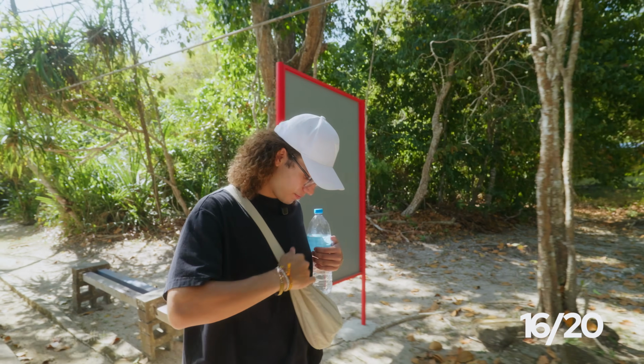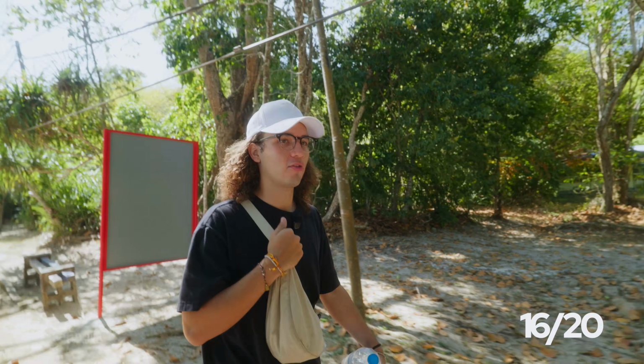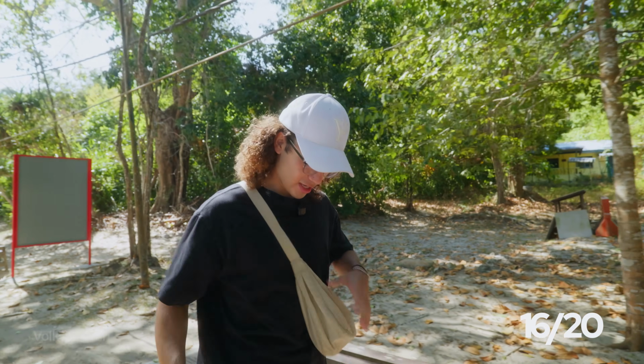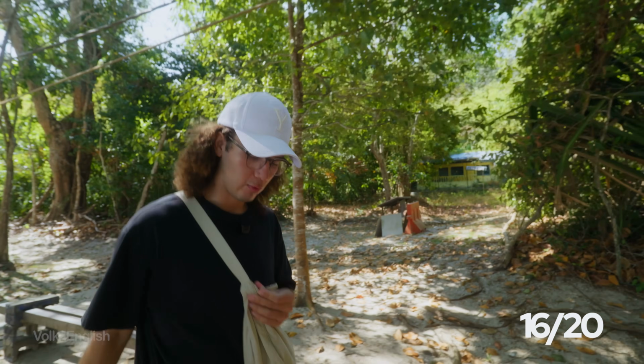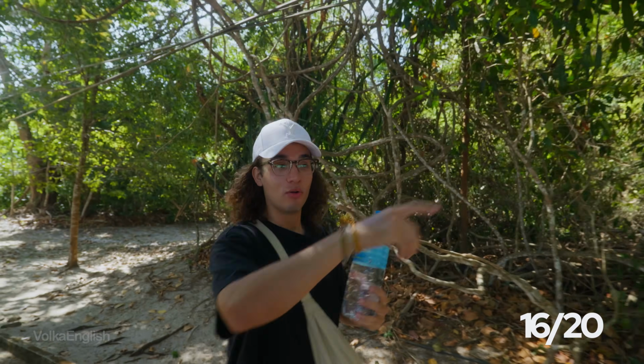So I think I'll put all my valuables inside my crossbody bag, and then I'll hold the zipper shut. And there is only one zipper, so I'll hold it shut like this. There's a monkey there.